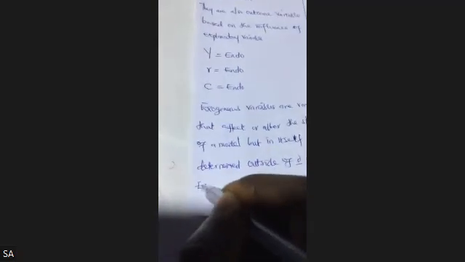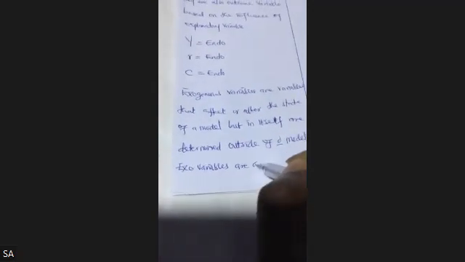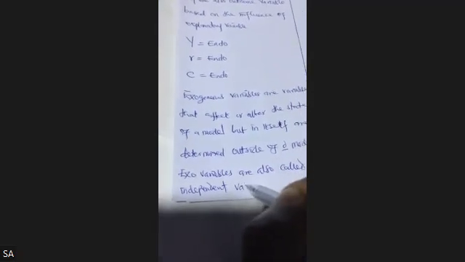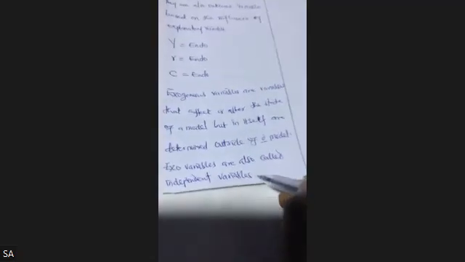Okay, endogenous is also called dependent variable, and exogenous is called independent variable. Let me write this for you. Exo variables are also called independent variables, or you can call them explanatory variables. So in this case, class, T is exo and G is also exo.